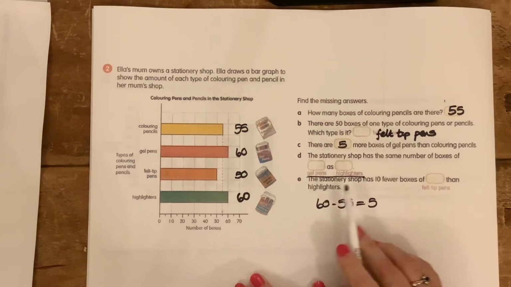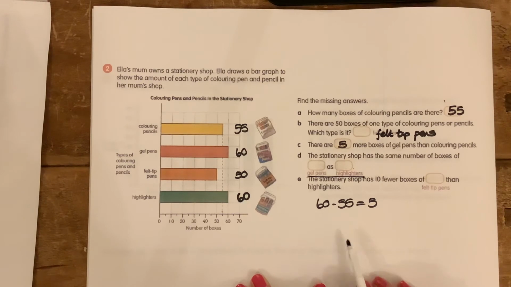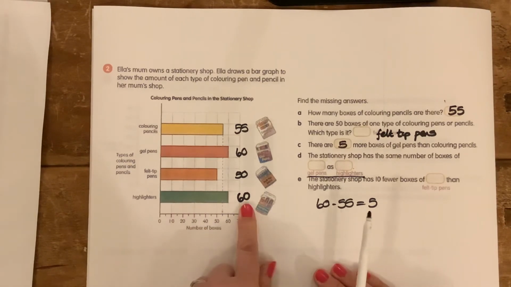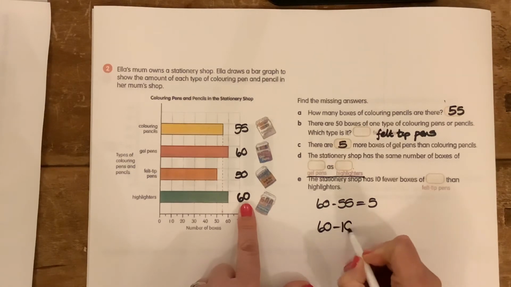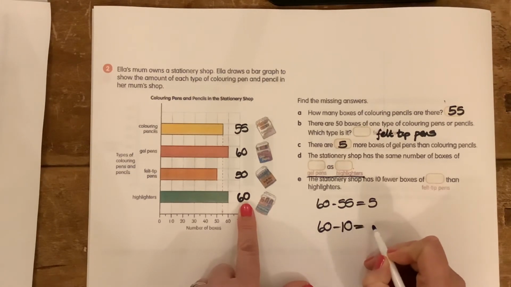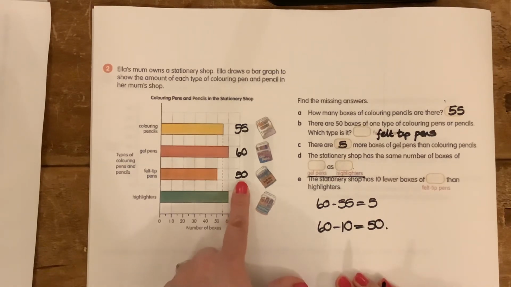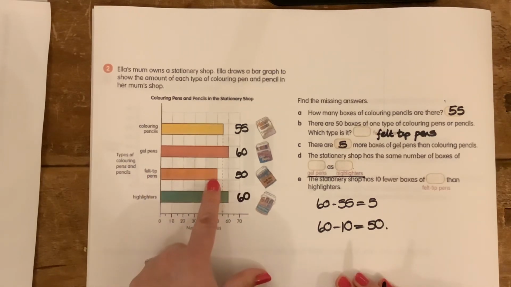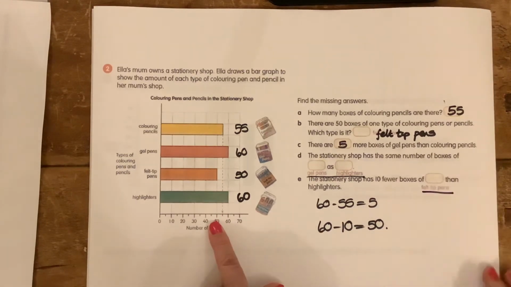And the stationery shop has 10 fewer boxes of blank than highlighters. So we need to find the amount of highlighters, which is 60. And we want to find one that has 10 fewer. So we take 10 away from 60. The answer is 50. And I can see that felt tip pens, there are 50 boxes of those. So the answer is felt tip pens.